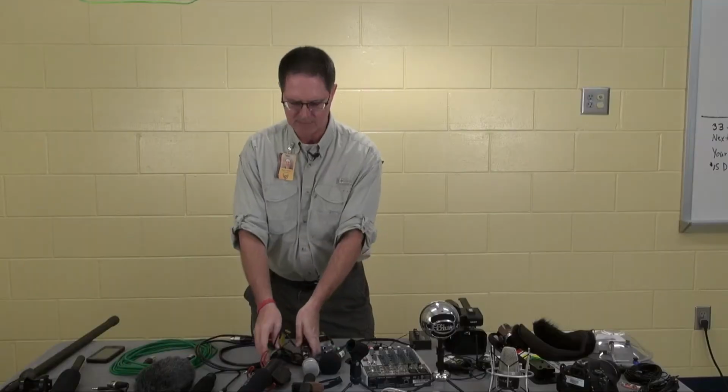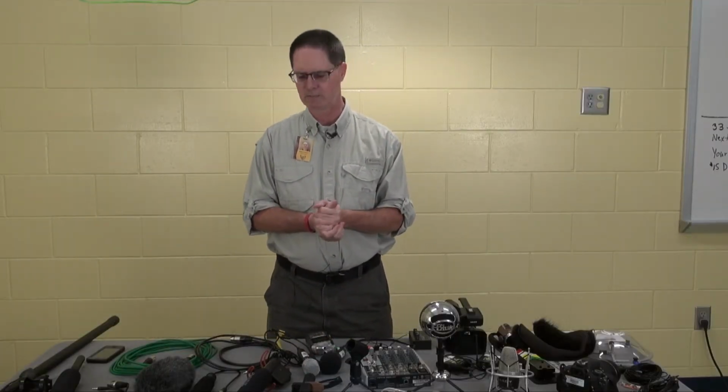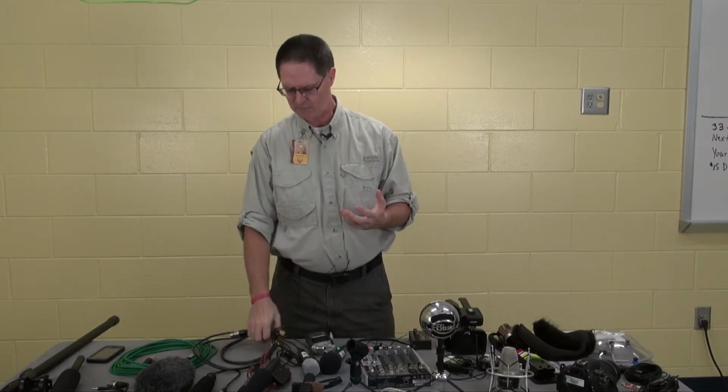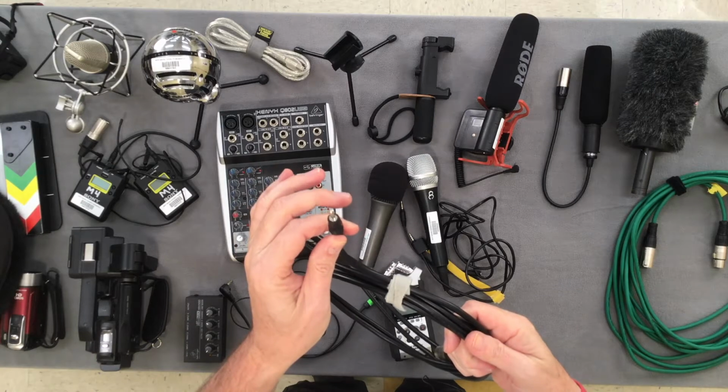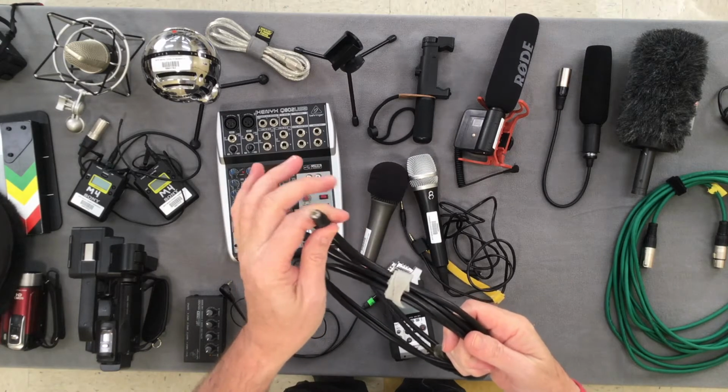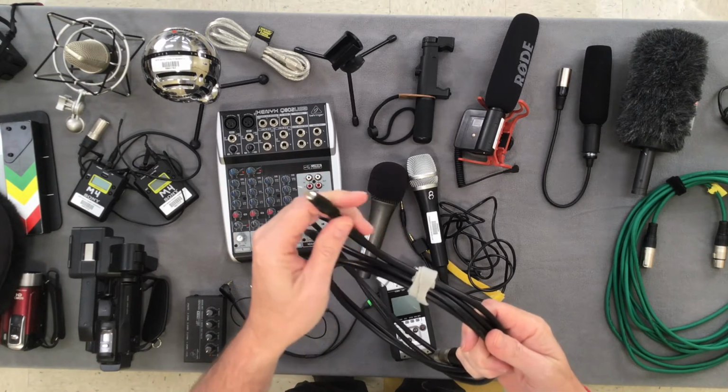Now, dynamic microphones are usually a high impedance microphone, and that just means that the cables they use usually come in with a 1/4 inch connector or a 1/8 inch mini plug like you see here.